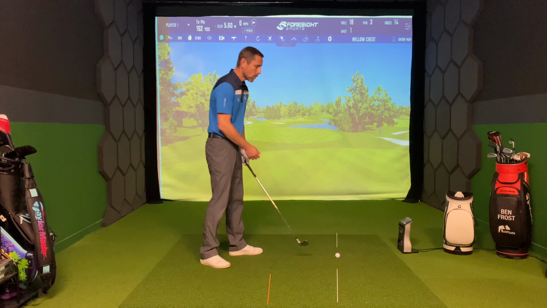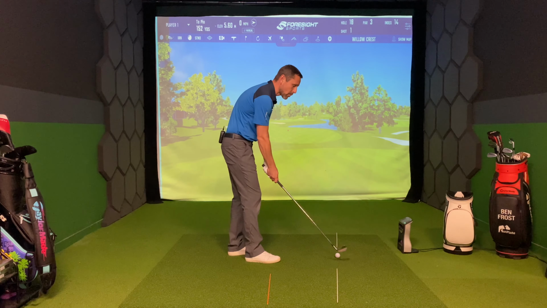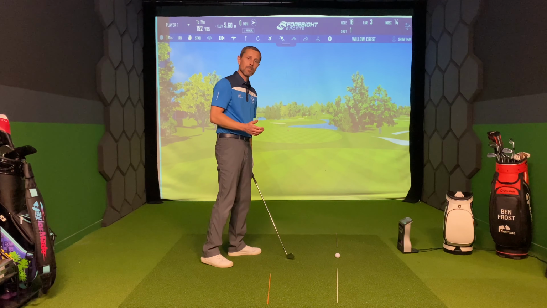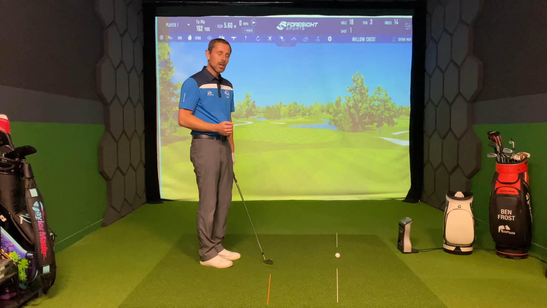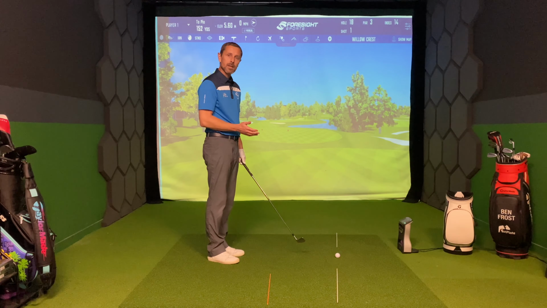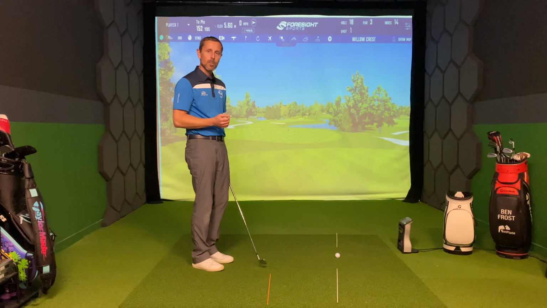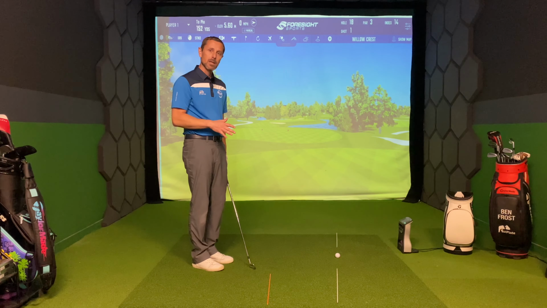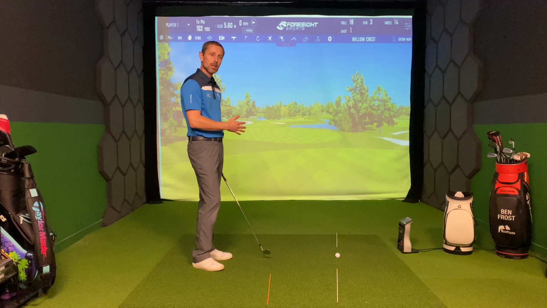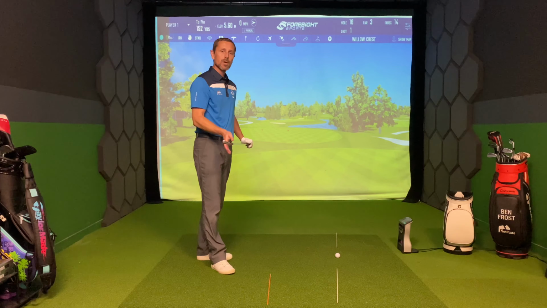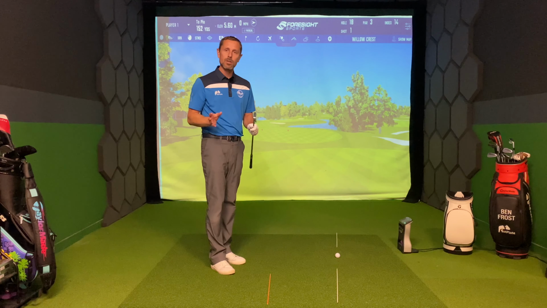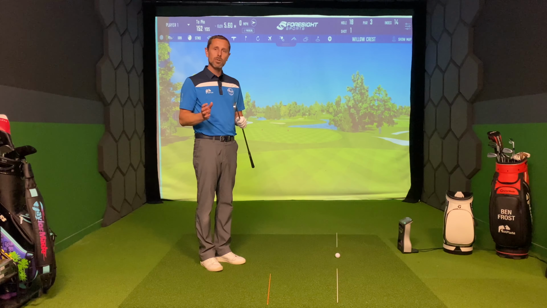For a fade, we still want an out to in swing path, but only slightly. We don't want it as much as you have currently in your swing. And we also still want an open face, but again only slightly open. Your club face currently is too open to hit a fade, which is why it's curving too far to the right. So what we're trying to do with your golf swing is not change these things completely, it's just managing how severe they are.